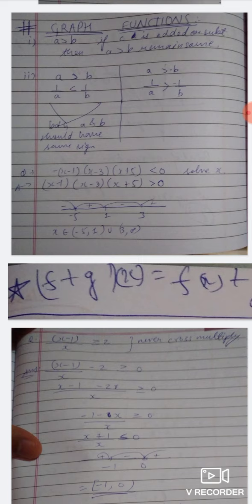This is a series of lectures on formulas and short tricks of mathematics for important competitive exams like JEE, NEET, especially for NDA examination. Let us begin.